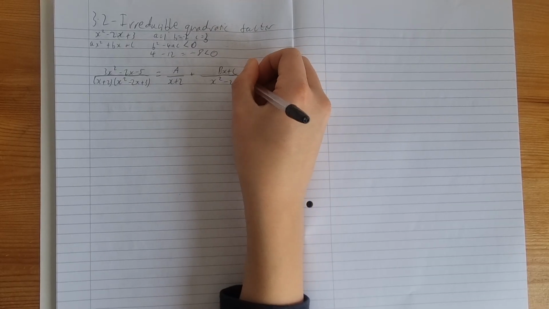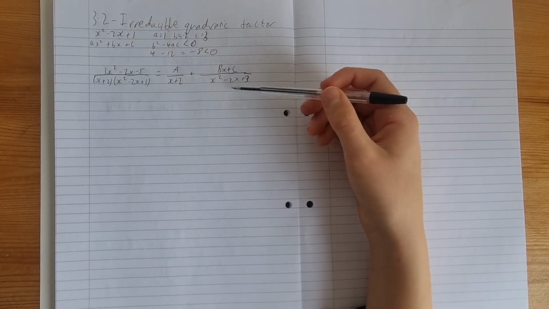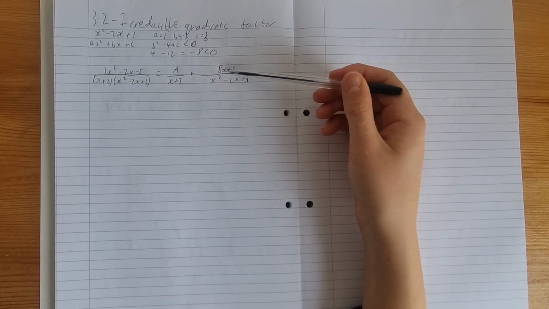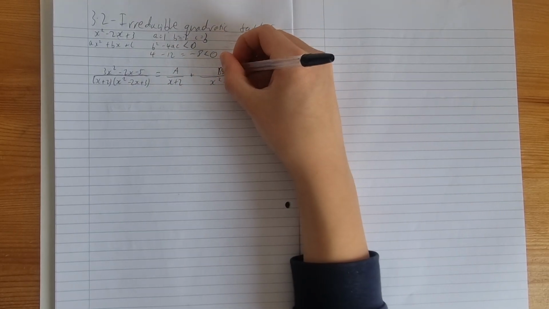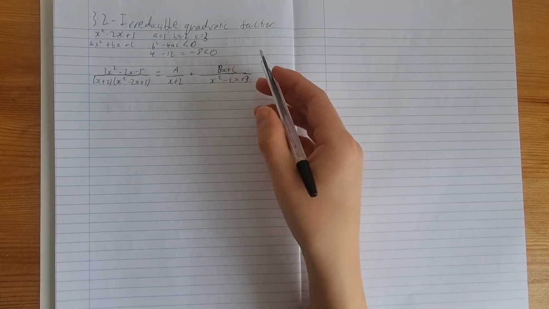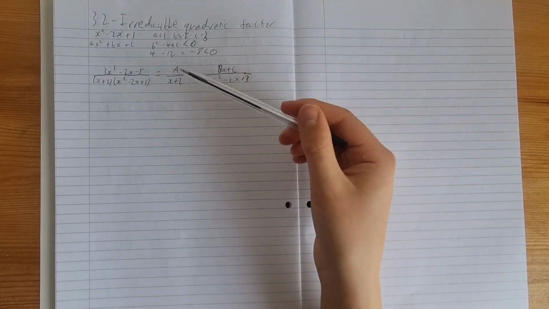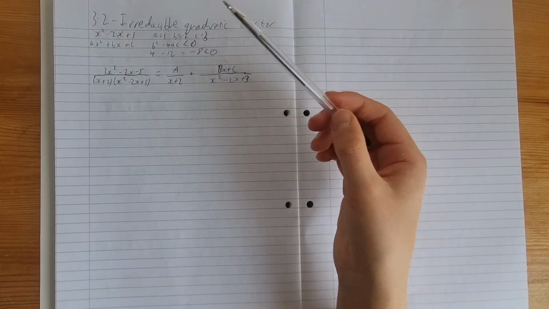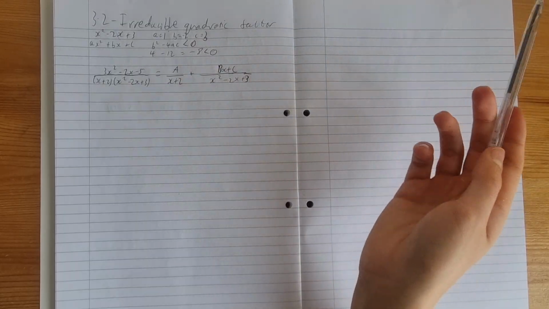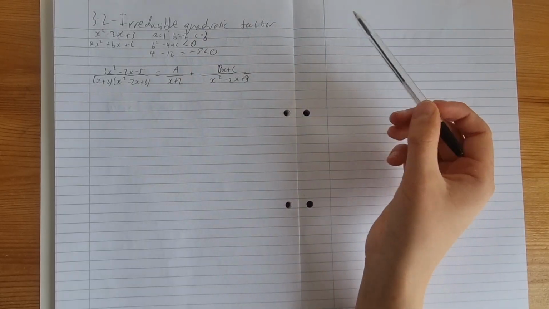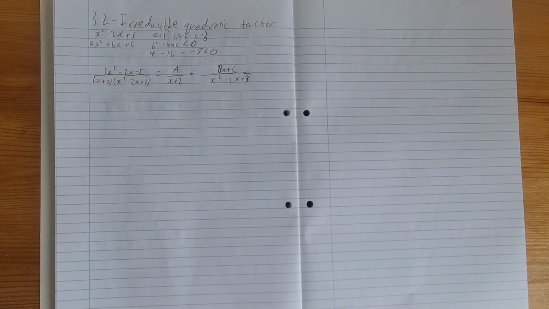over x squared minus 2x plus 3. So basically, if there's a quadratic factor, it's going to go under some unknown times x plus a different unknown. Alright? So remember that the letters don't matter. Often they don't in maths, unless it's like a constant. But if it's just an unknown, you can technically use whatever letter you want. We use A, B, and C for consistency.